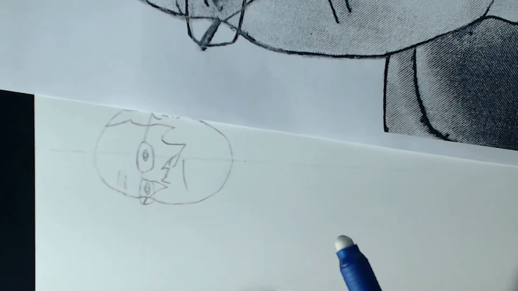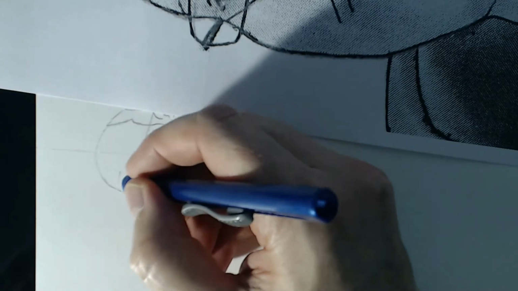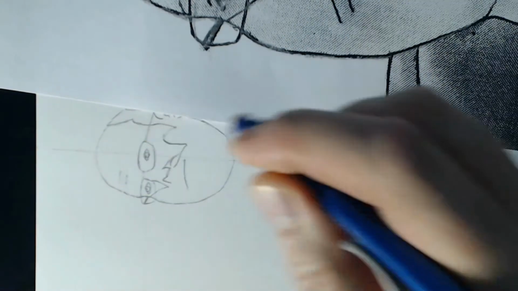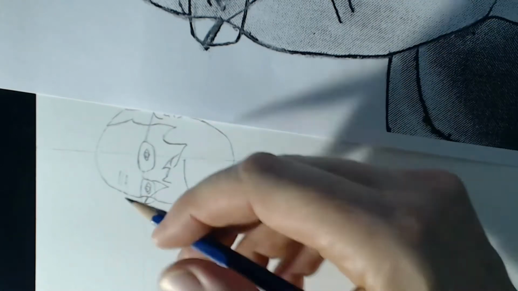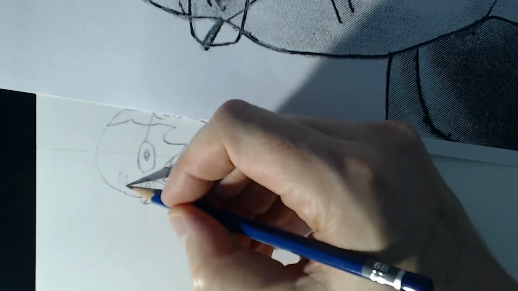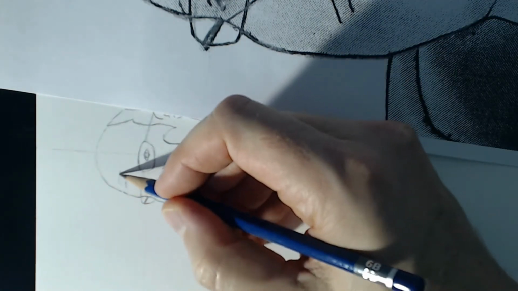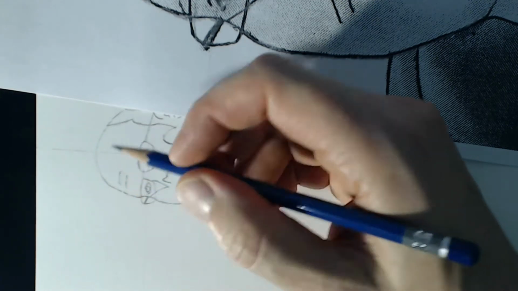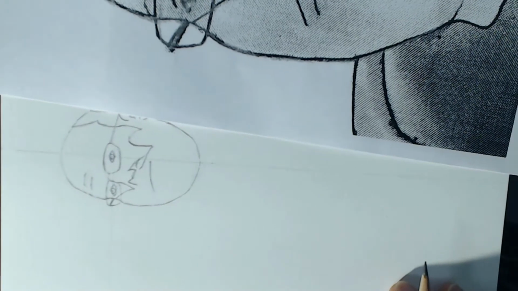I don't know if you can even see that dot. I don't think you can on there. But there's a tiny little dot right there. Okay. Now we can go like that. Okay. So we have that.